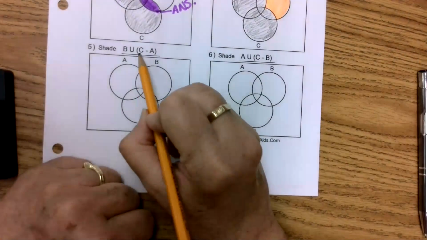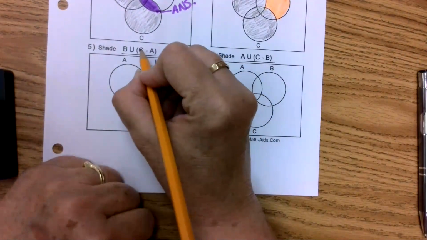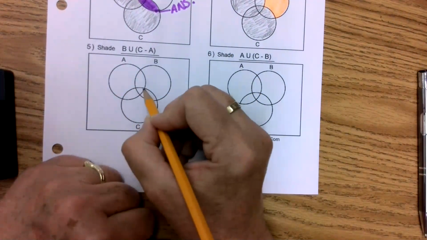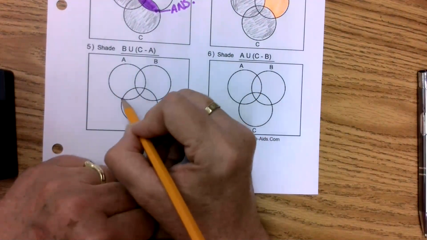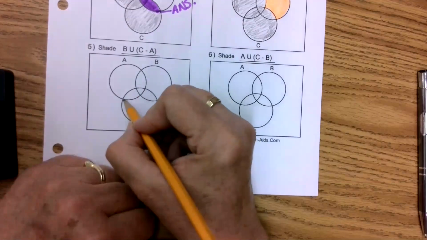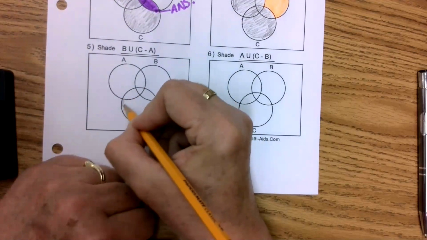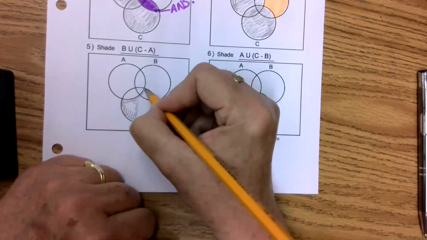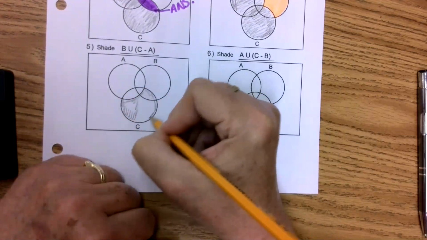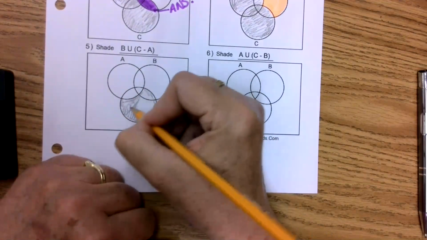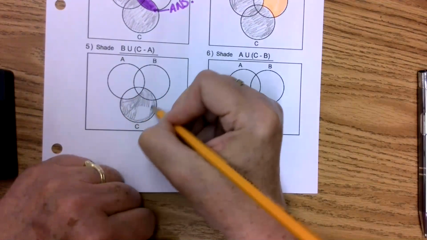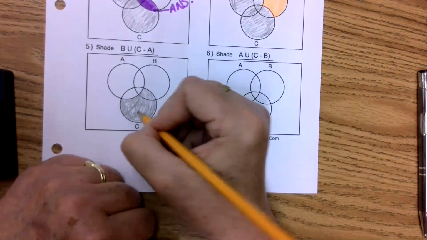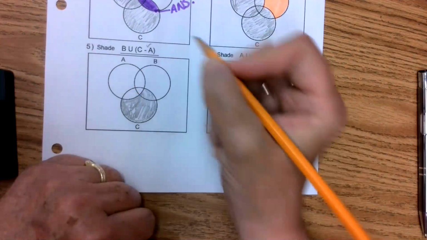Last two. All right, brackets first, C, but not A. So I take the C circle and subtract away, or don't include, the A. So color this. Okay, that's that part.